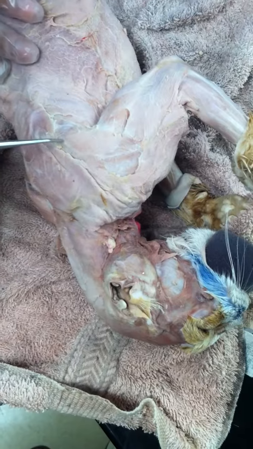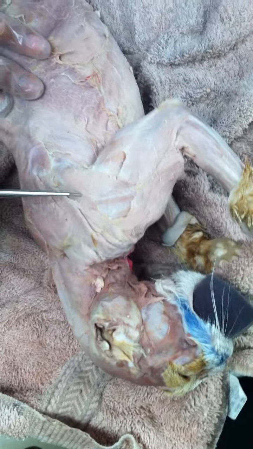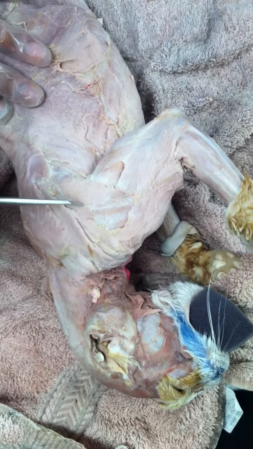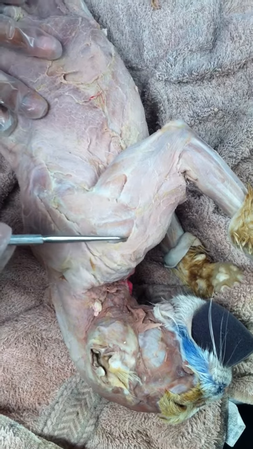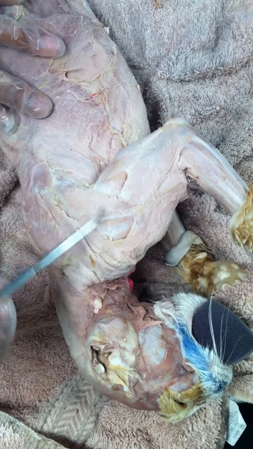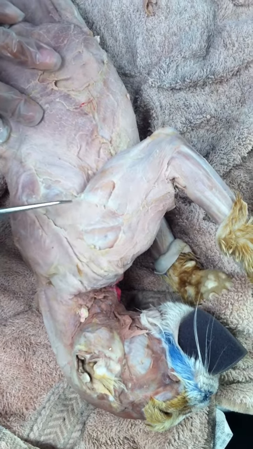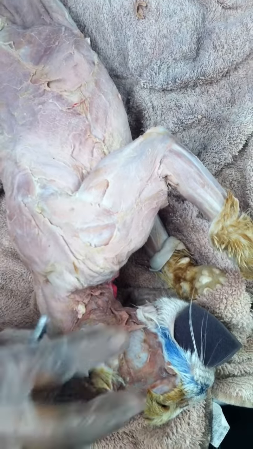Towards the arm, we have the deltoids. This is your spinodeltoid, and this is your acromiodeltoid. In human beings, that's just one big muscle, the deltoid muscle.